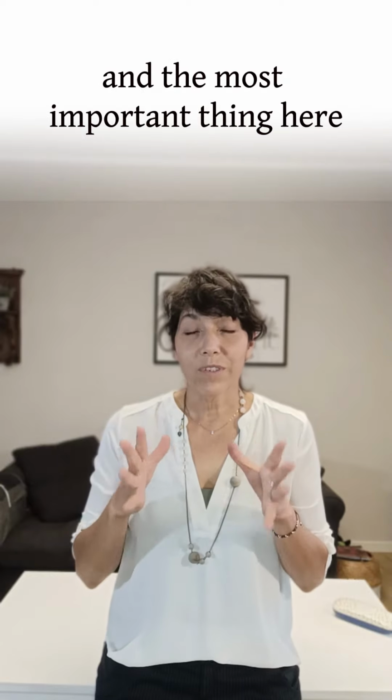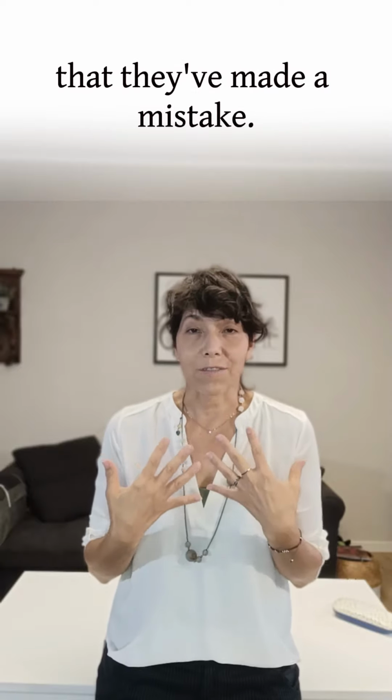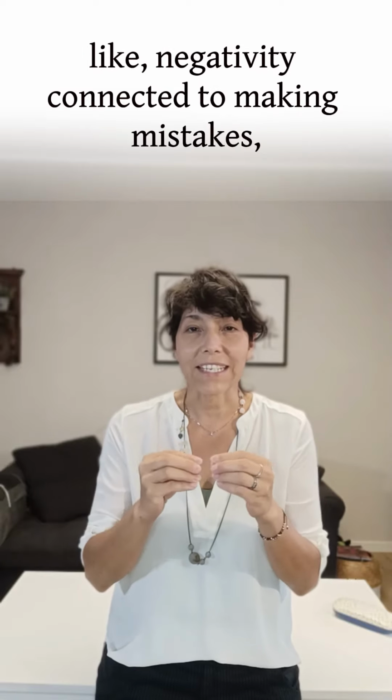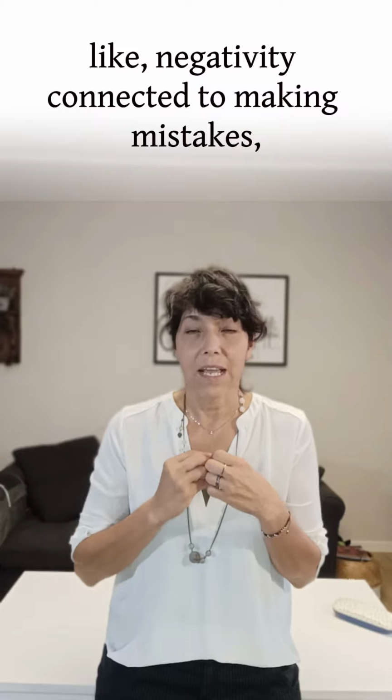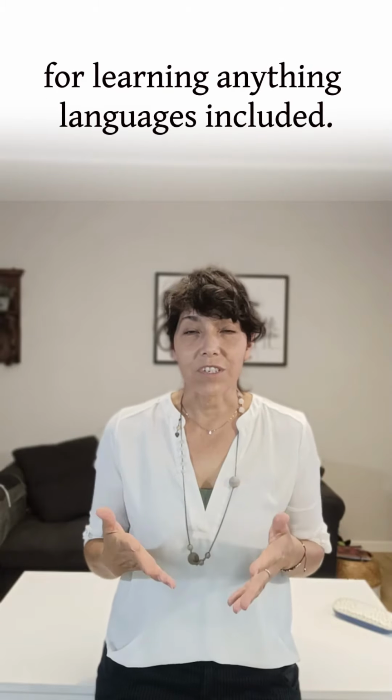And the most important thing here is that the student doesn't feel bad that they've made a mistake. There shouldn't be any negativity connected to making mistakes, because mistakes are so important for learning anything, languages included.